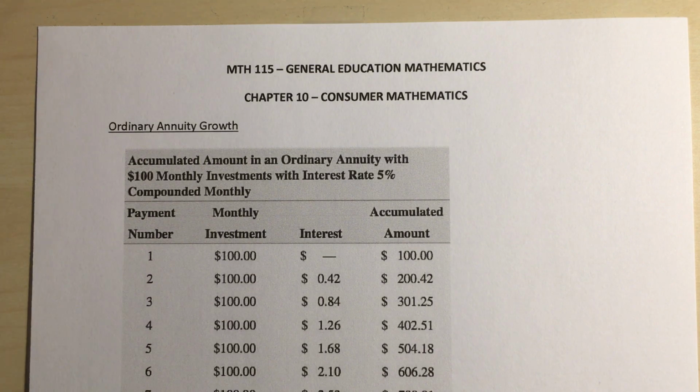Then for our second payment, we invest another $100, and we earn 42 cents interest on the previous one. That gives us an accumulated amount of the first $100 invested plus the second $100 invested plus the interest, $200.42. And then from there we keep going.